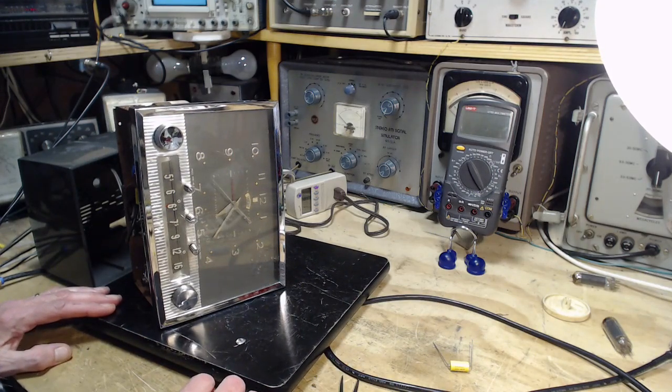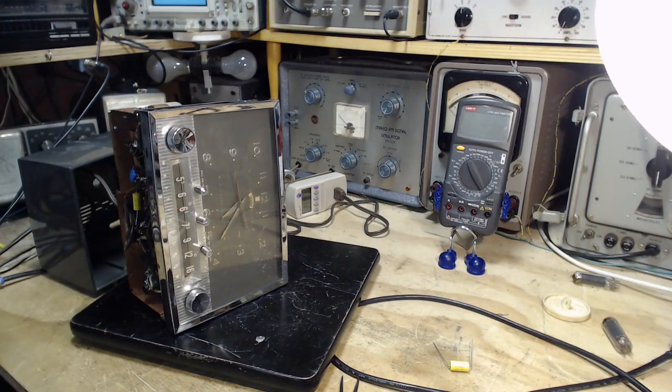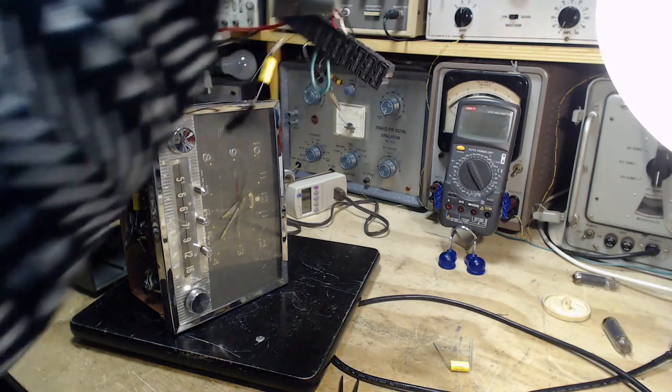So I need to pick up something here. I need to pick up a signal. The radio on its side, the antenna is not so efficient, I guess.